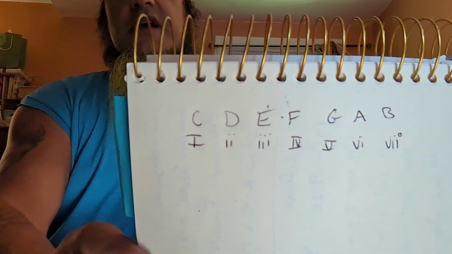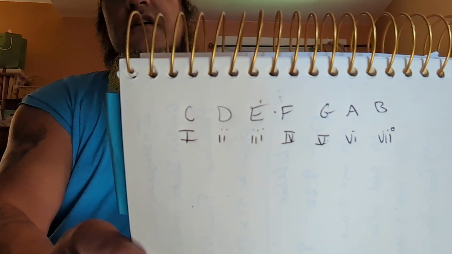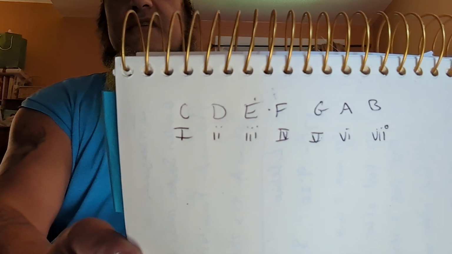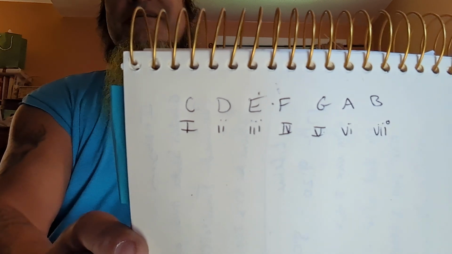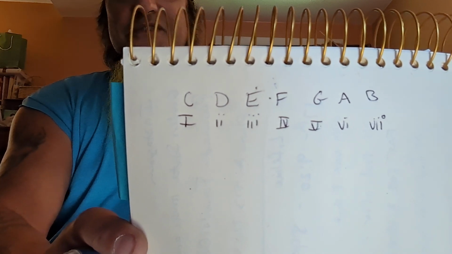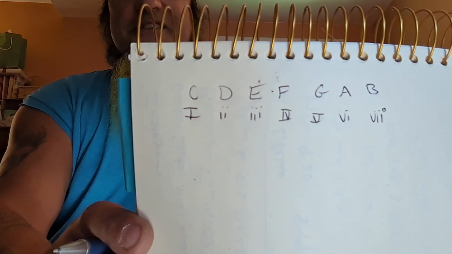Now, the uppercase Roman numerals mean the chords are minor. The lowercase Roman... what am I saying? This morning, I'm not used to being up before 12, so give me a break, all right?